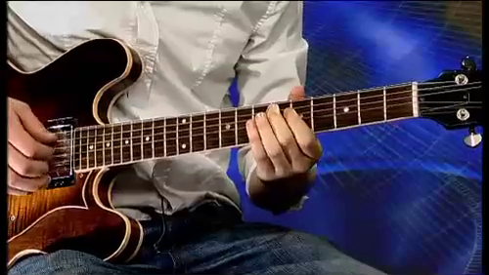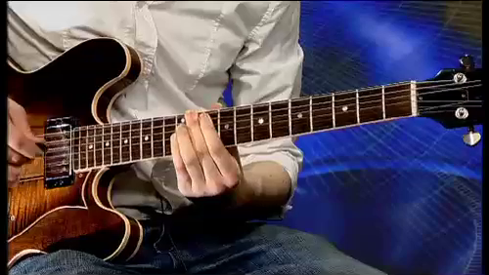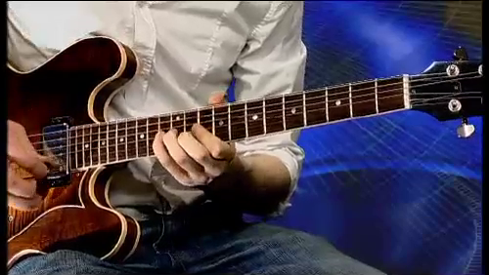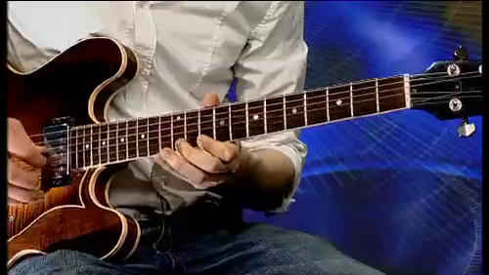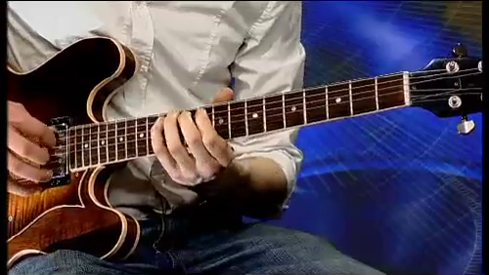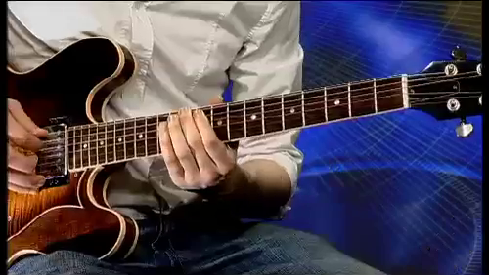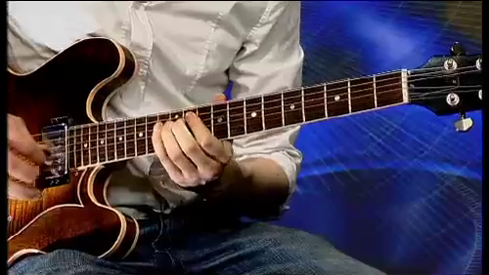Okay, now let's check it out in the higher position. There's our chord shape, and here's our scale shape. Okay, and now that we've done that, let's check out the arpeggio. 1, 3, 5, 7.